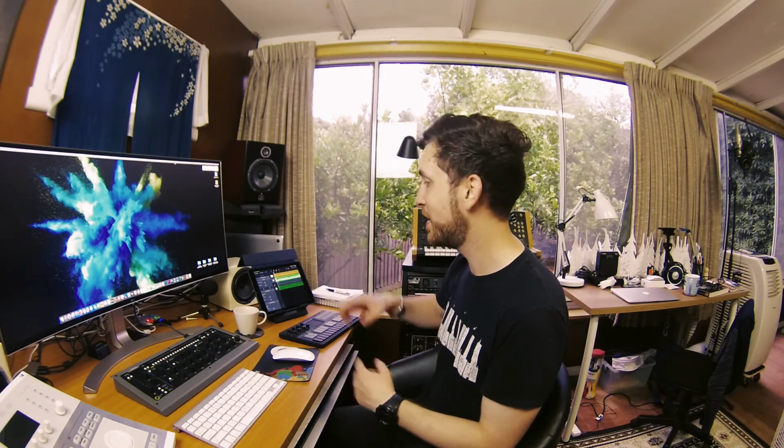Now the other cool feature about this, which we'll go over in another video, is I can now export from GarageBand, pop it into Logic Pro if you have Logic Pro on your Apple Mac computer, and then I can edit it further and do a lot more in Logic Pro.